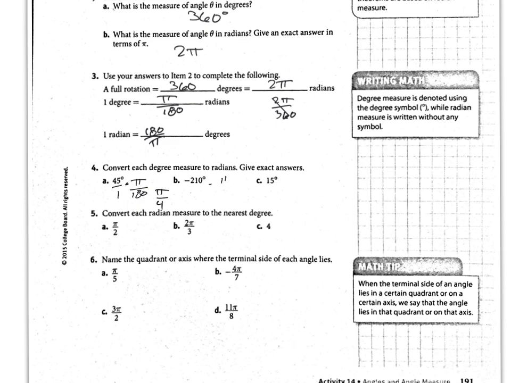So we're going to multiply again by pi over 180. You reduce that a little bit, and we get negative 7 pi over 6. And 15 degrees times pi over 180 is pi over 12.